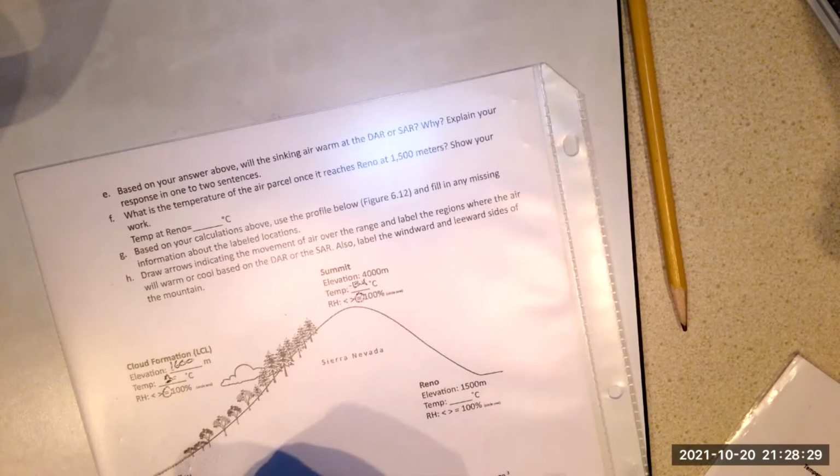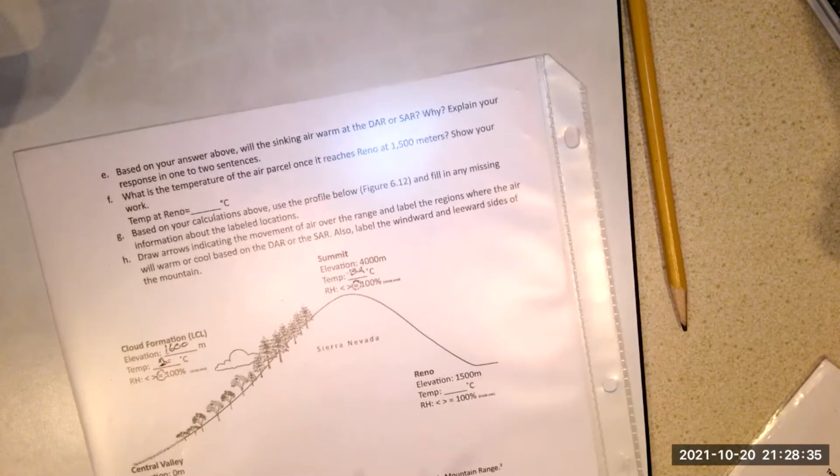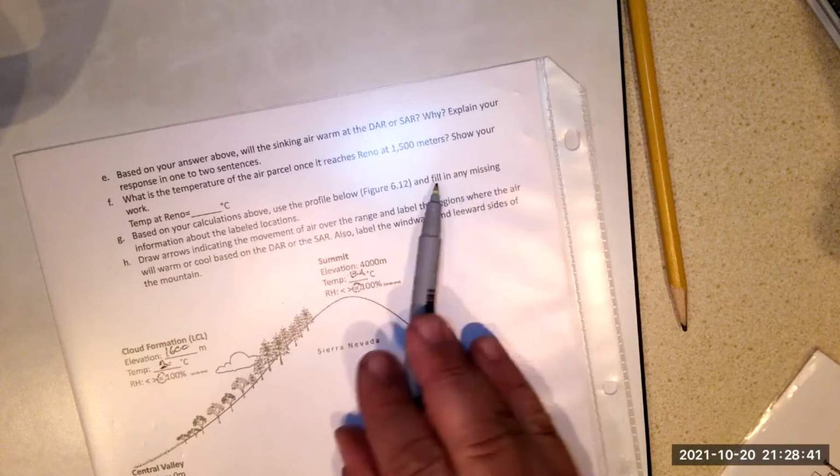Down here, it's 17 degrees, and the dew point temperature is 1 degree Celsius. So this is just filling in information, which is what it asks you to do: based on your calculation, use the profile below and fill in any missing information about the labeled location.